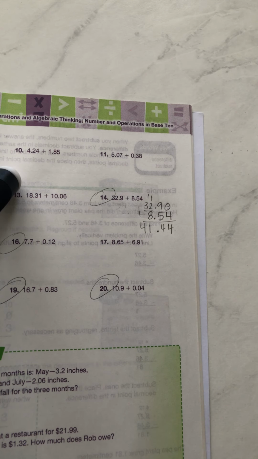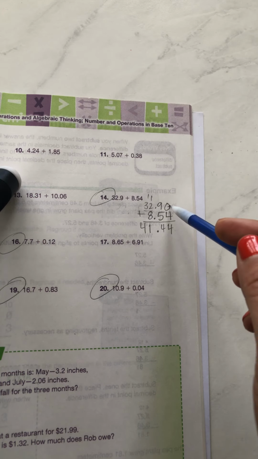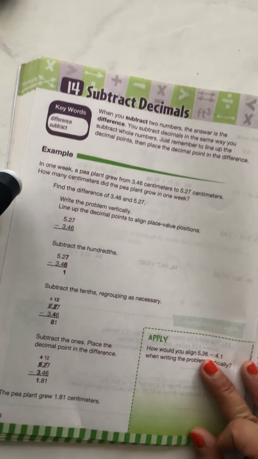And then you can check those with a calculator if you'd like to make sure you have the right answer. So that's the easiest thing I can tell you about this: just line up your decimals and then place zeros where you need to hold the place value. And then the same goes with subtracting. This one is pretty self-explanatory, so take a look.